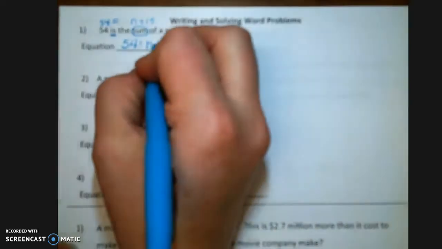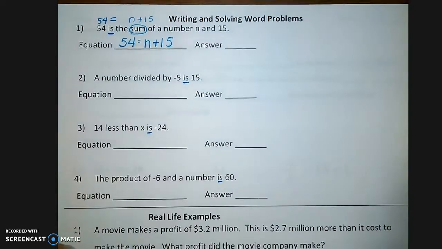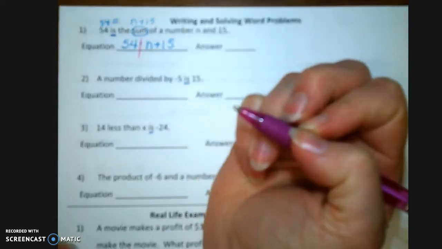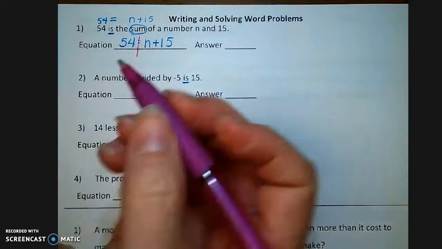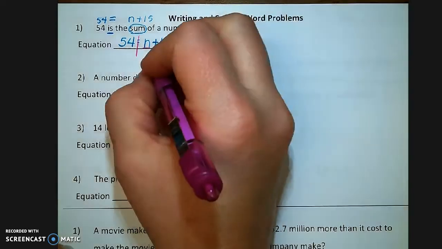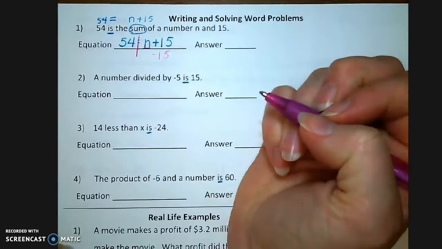I'm going to solve it using the same steps that we used in the first video. That means I'm going to draw a line through my equal sign, and I'm going to find my variable. And what's happening to my variable? I'm adding 15 to it. So to undo that, I am going to subtract 15.